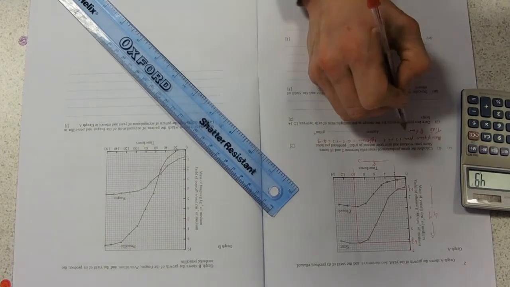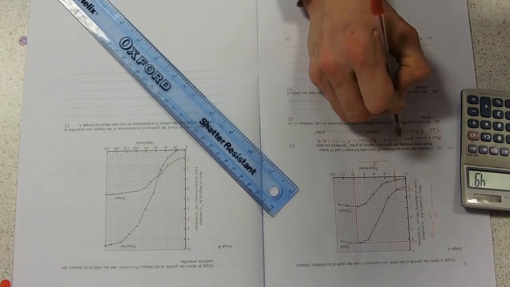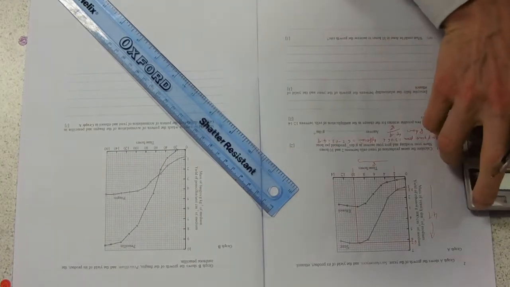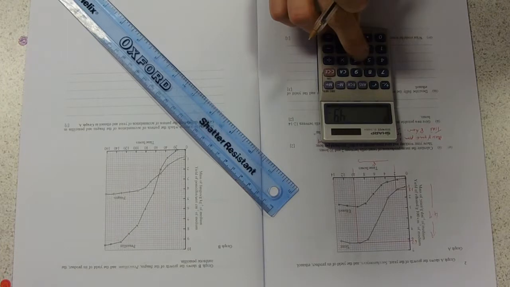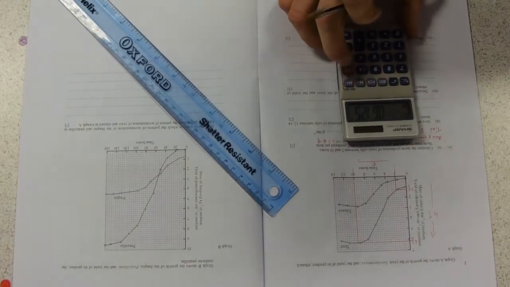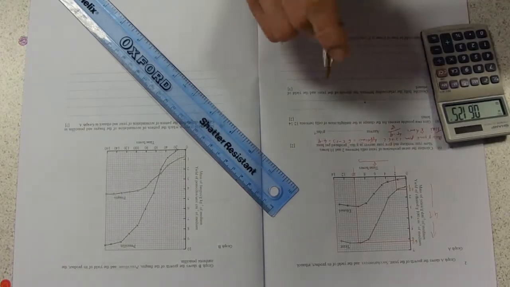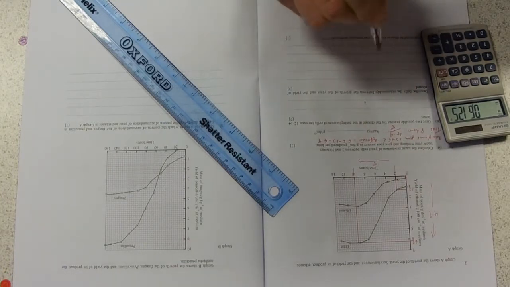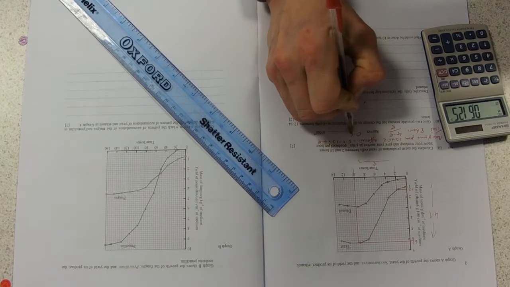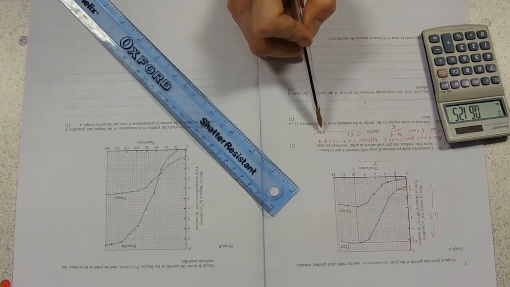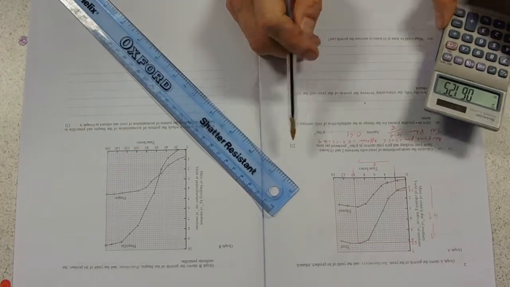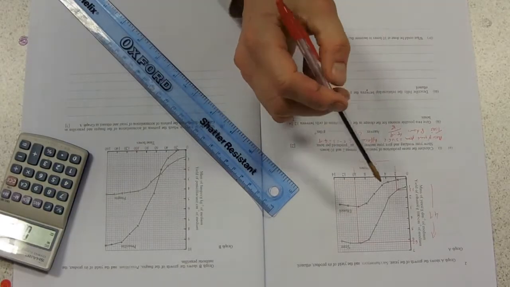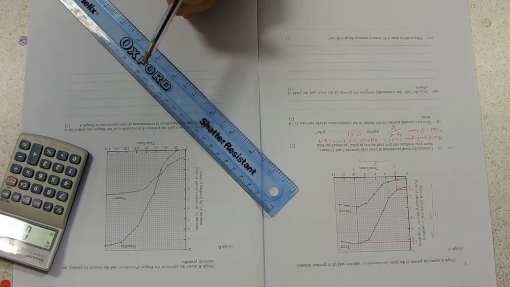So the calculation is 4.9 divided by 8. So 4.9 divided by 8 is 0.6125, and we'll round it off to something sensible like 0.61. 0.61, and it's given us the units there, so we don't need to add any more units. So sorry, a little trick there on the graph.